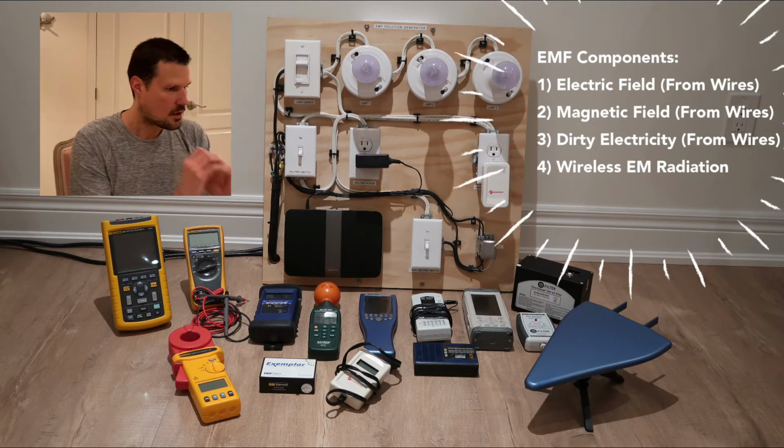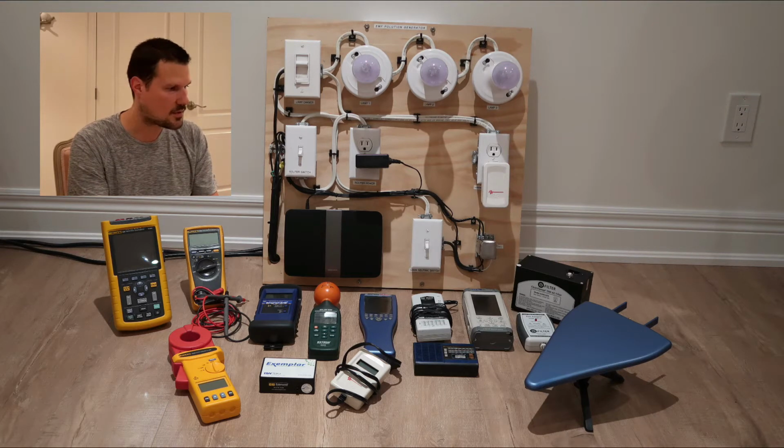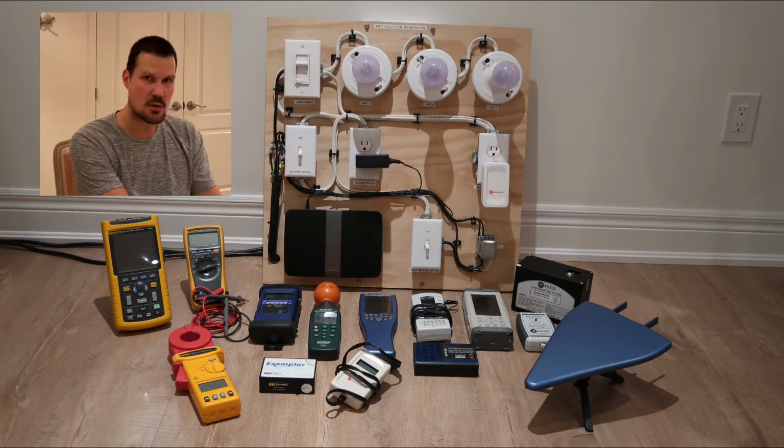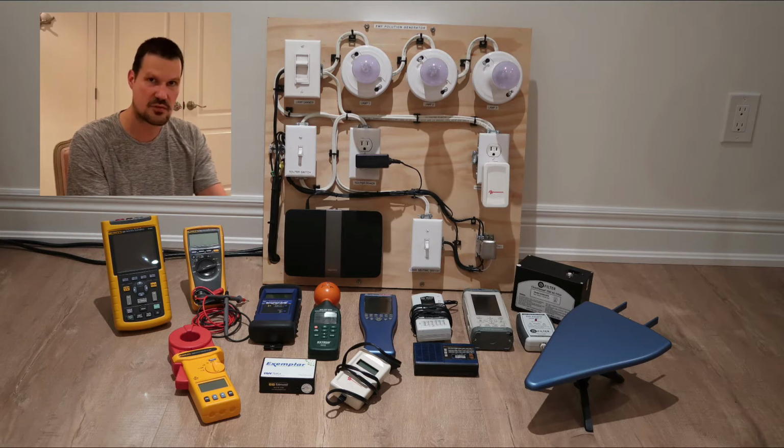Also down at the bottom, you can see a whole bunch of meters. These are all meters that I've collected over the years. I've got some multimeters, some oscilloscopes, some dirty electricity metering, some electric field meters, and some wireless meters as well. I've got a lot of stuff here that we're going to use to show you what's going on.